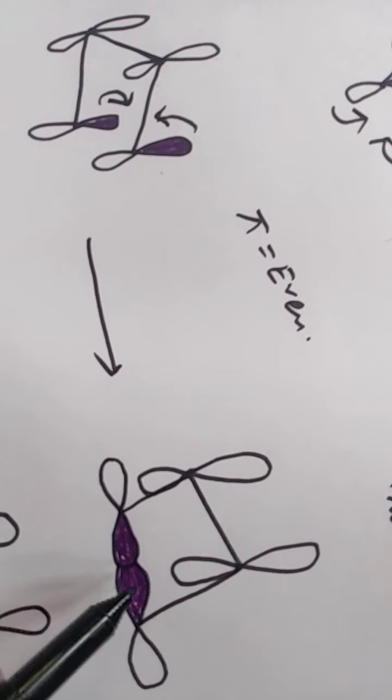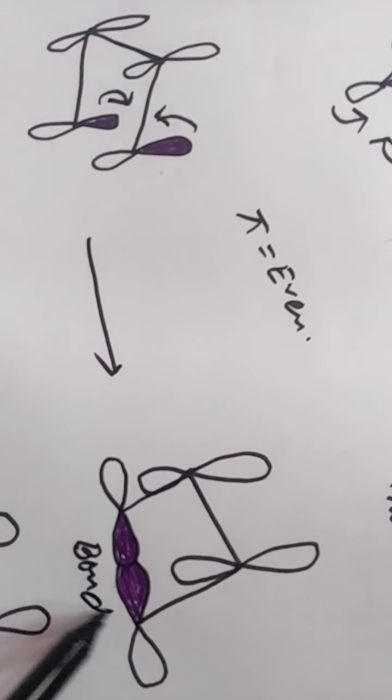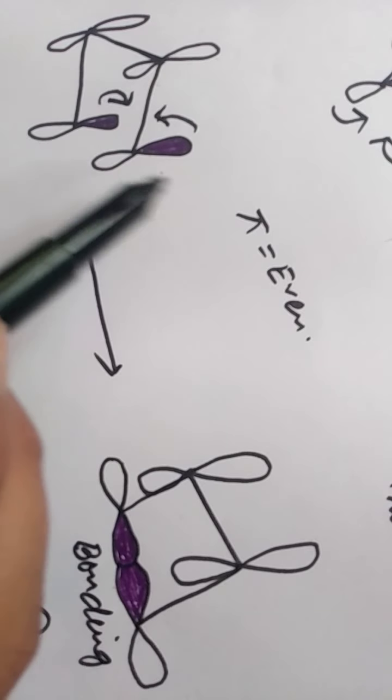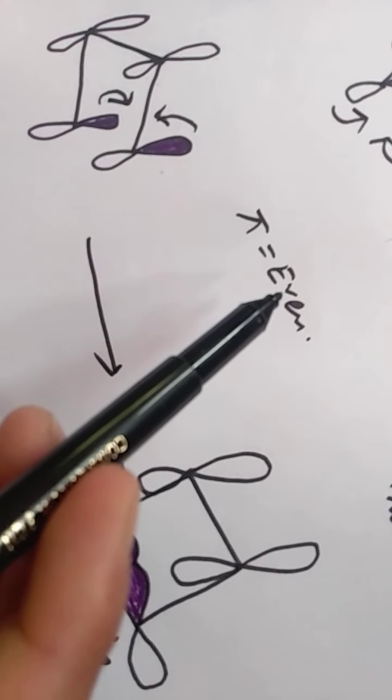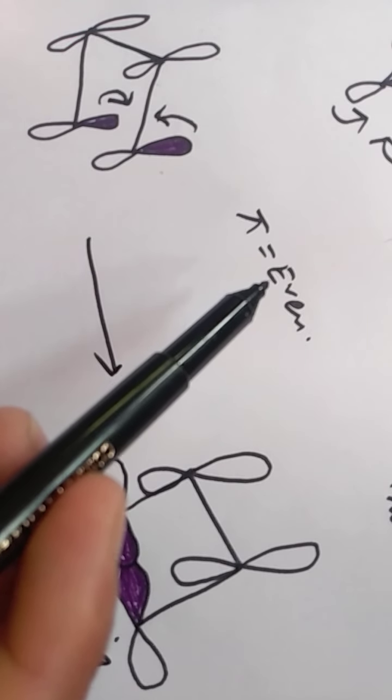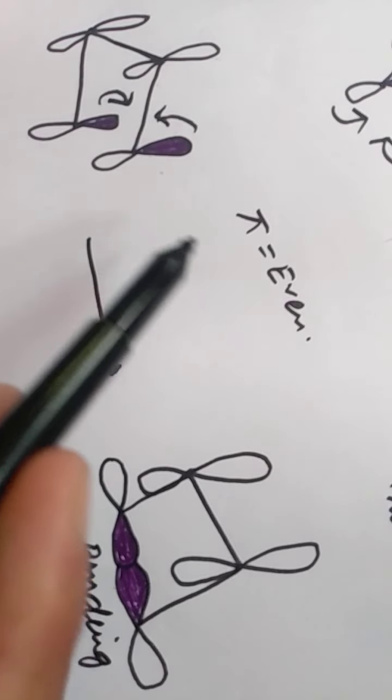This type of interaction is needed for bonding, so this is a bonding interaction, right? If there are an even number of pi bonds, then the photochemical disrotatory reaction is there.